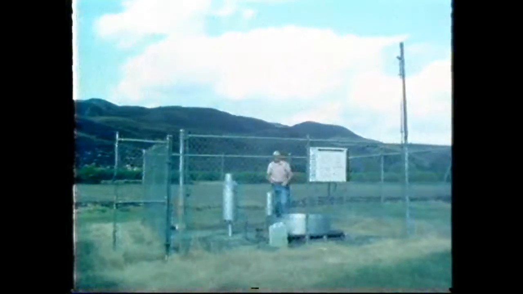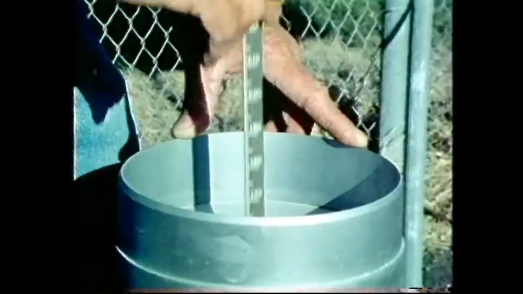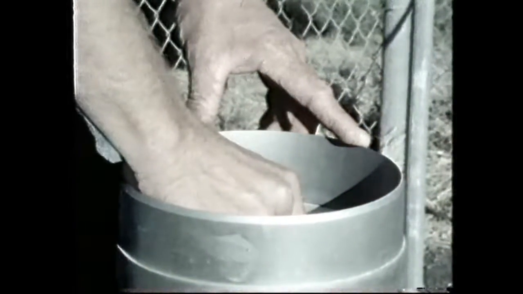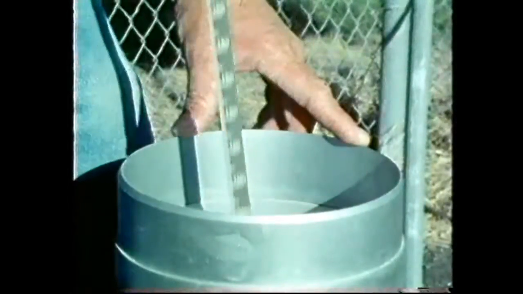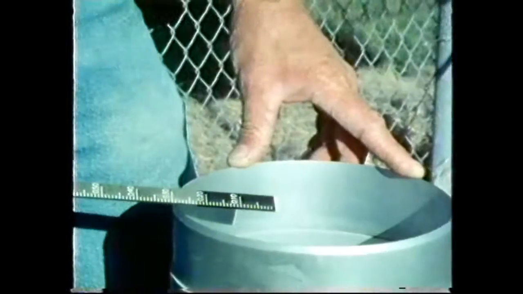The input is, of course, the rainfall. This is measured here using a standard American rain gauge, 8 inches in diameter, which gives the total rainfall over a known period.